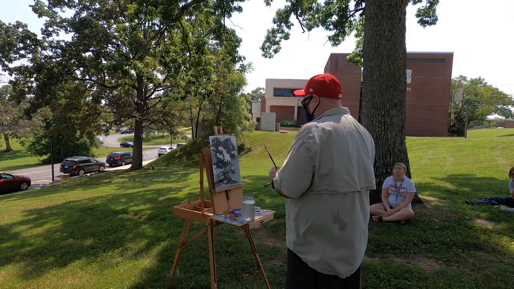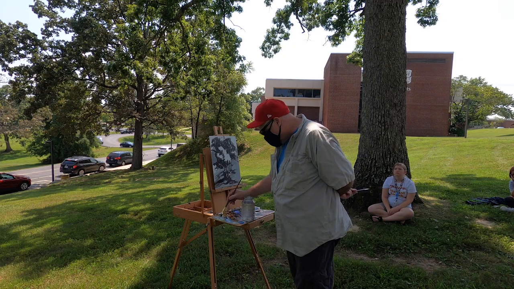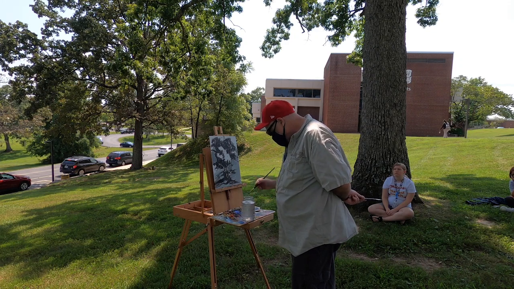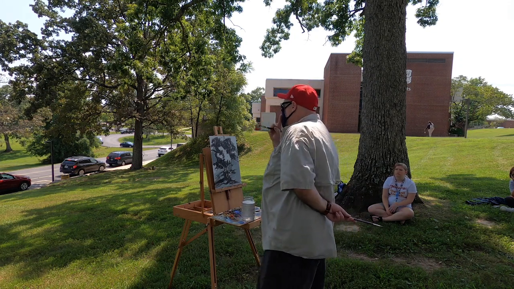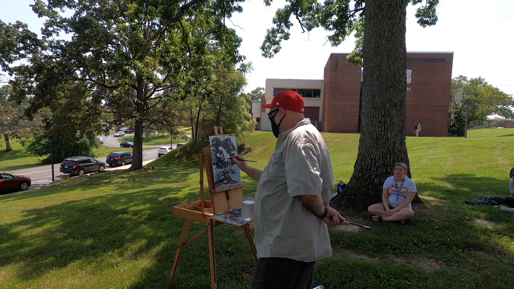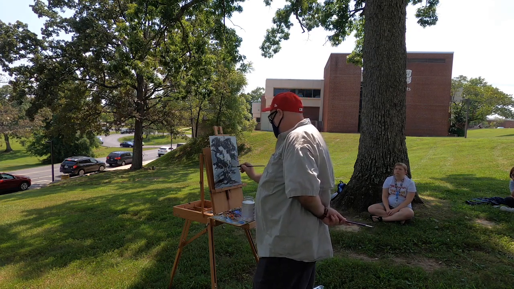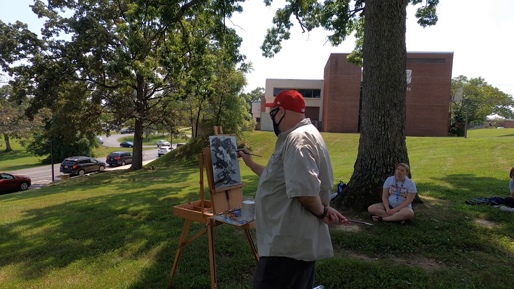So, I'm going to add some more white into my light gray and start to come in with some texture in the tree. I just want to get a little bit in here for where the light is.